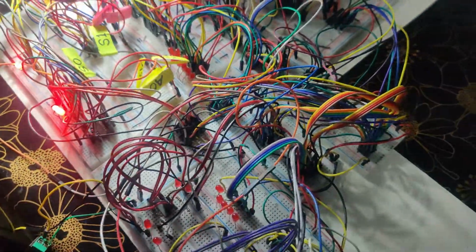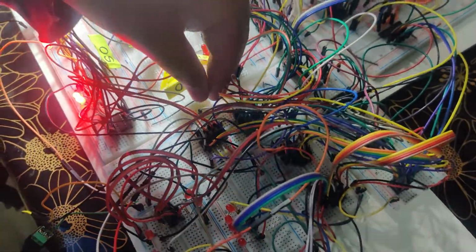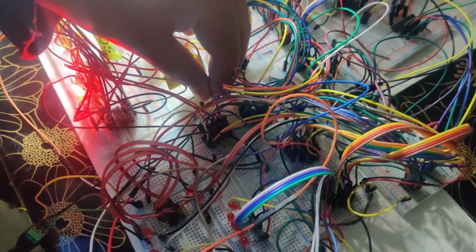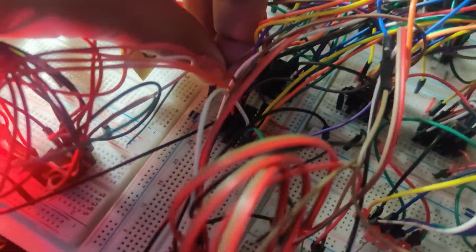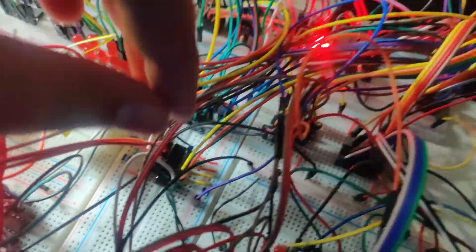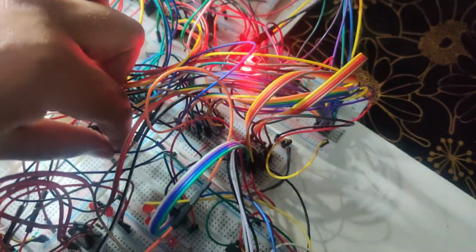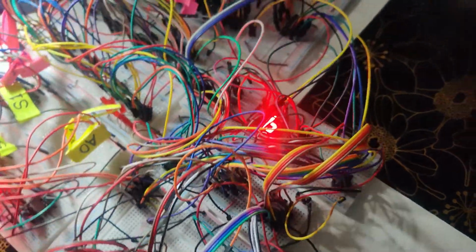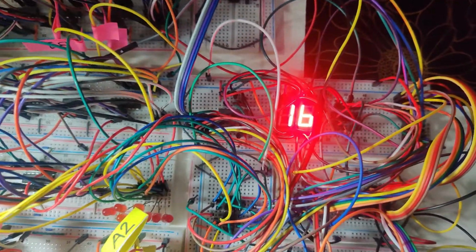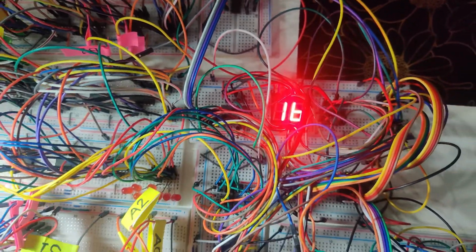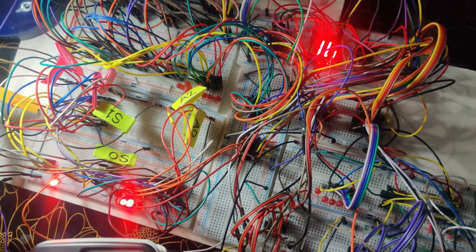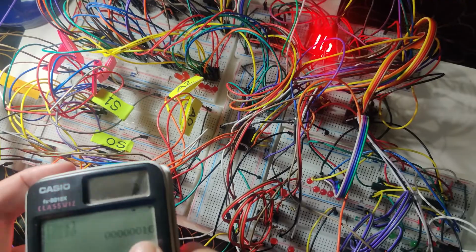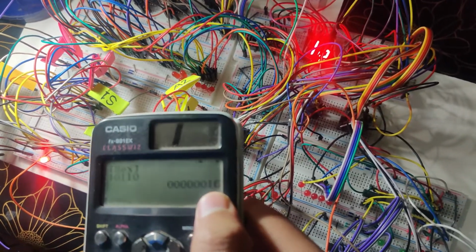To activate the 7 segment, we will have to turn on the tri-state buffer. We can see that our result is 1, 6. We can see that also from our 1, 0, 1, 1, 0. In hexadecimal, our result is 1, 6.